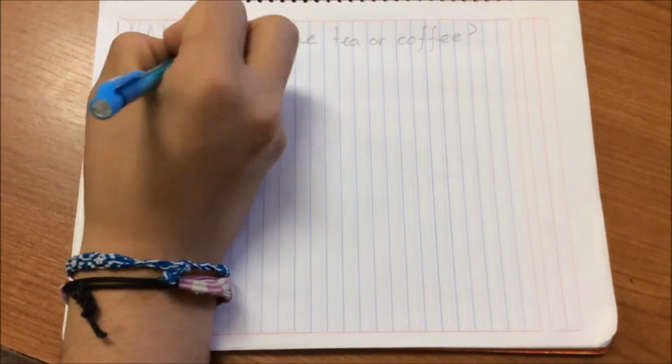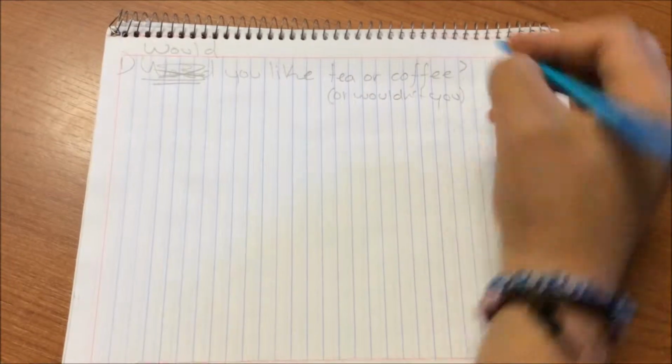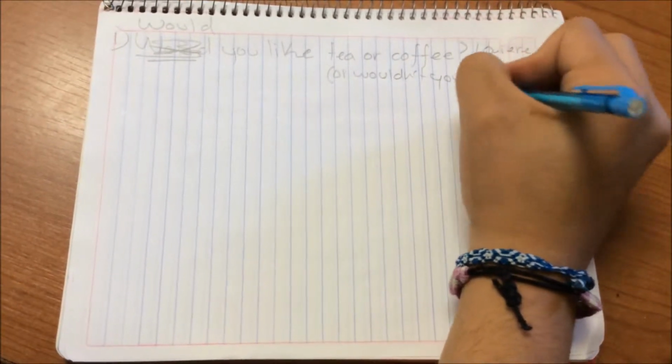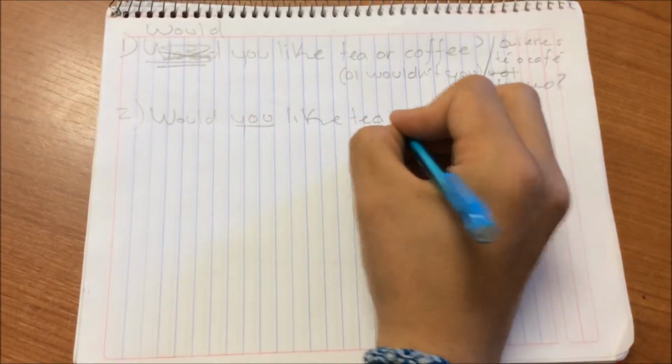So example number one, would you like tea or coffee? Or wouldn't you? Talking about you. ¿Quieres té o café? Sí o no? I also forgot to mention that in Spanish, we also add new words to add a new meaning. As you can see here, sí or no is added.